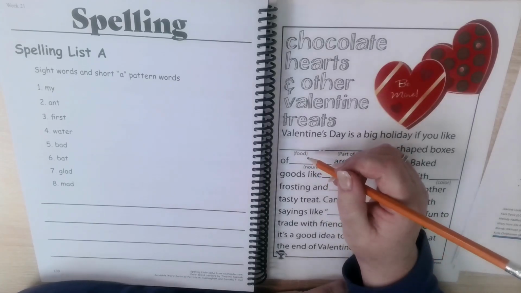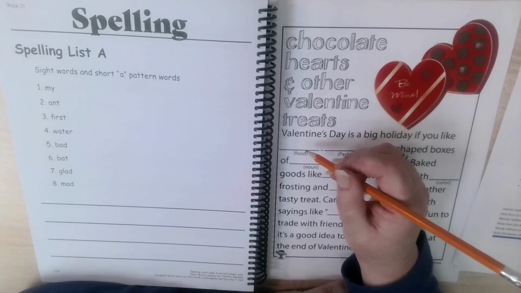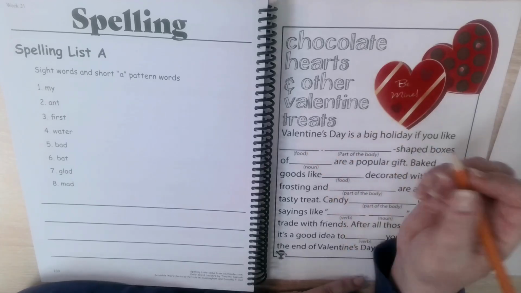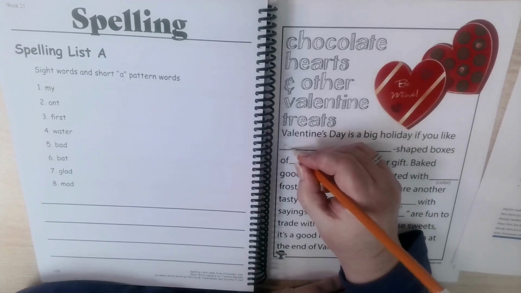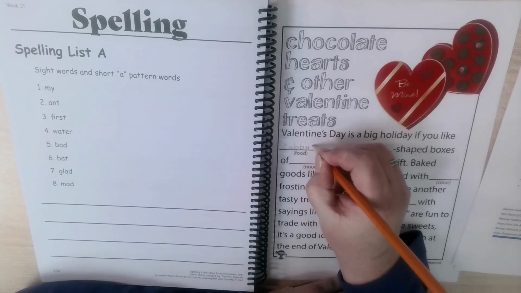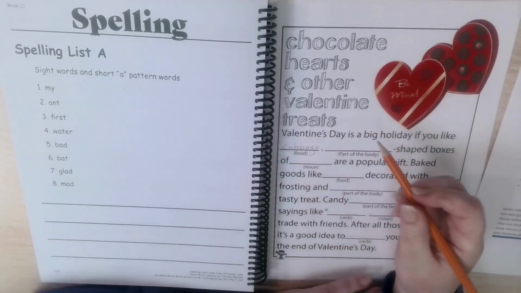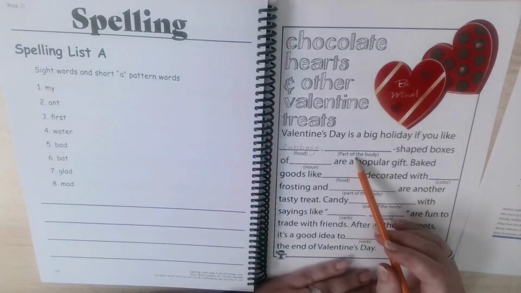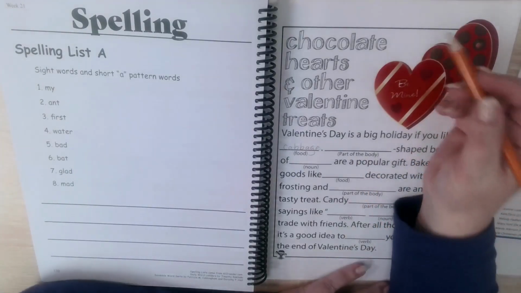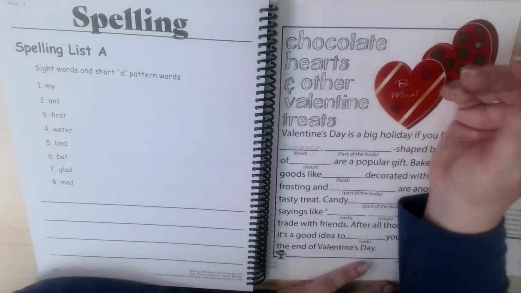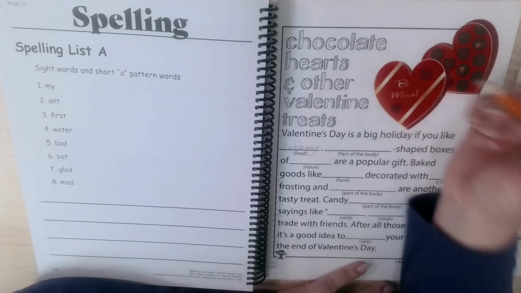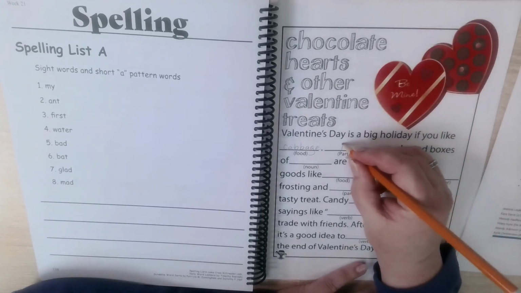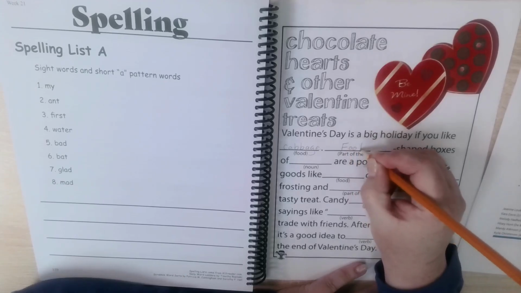So should we say something kind of crazy like cabbage or liver? Let's see. Let's say cabbage. Cabbage is spelled C-A-B-B-A-G-E. Okay, now we need a body part. All right, so we could say like a hand or a foot or a nose. Let's say foot. F-O-O-T.